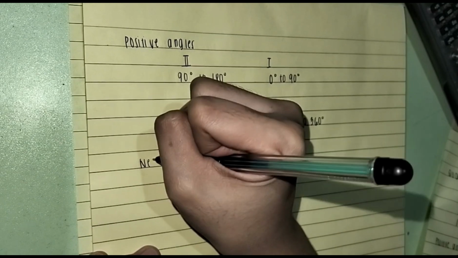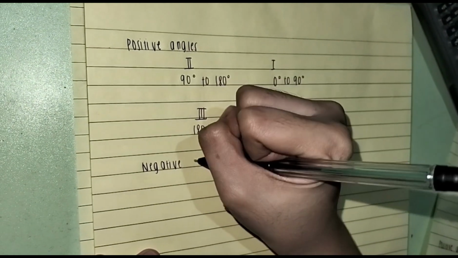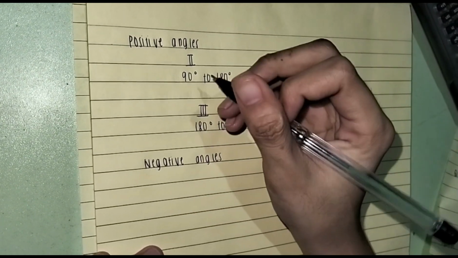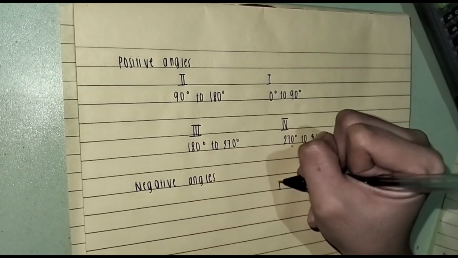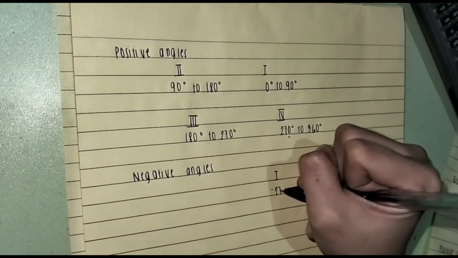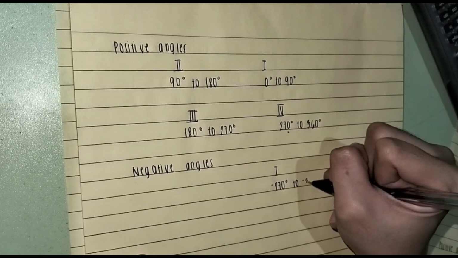For negative angles, quadrant 1, negative 270 degrees to negative 360 degrees.